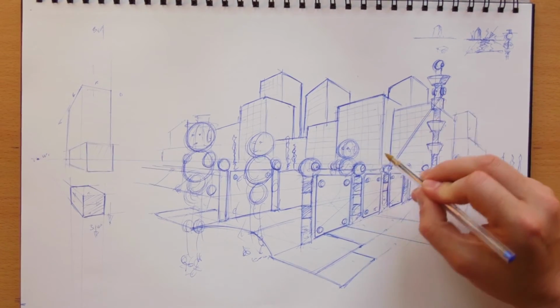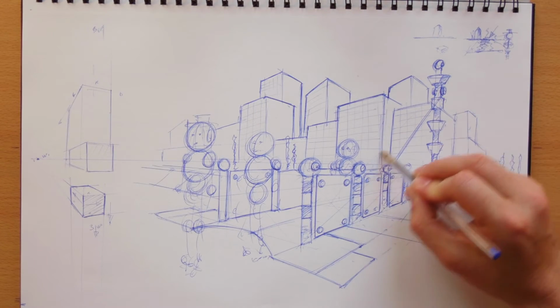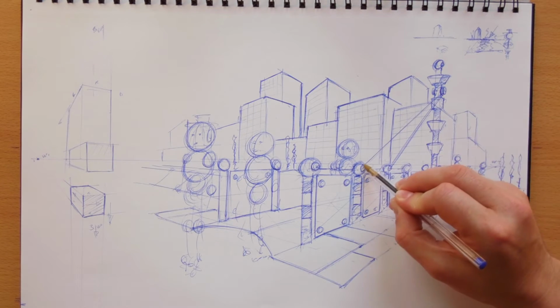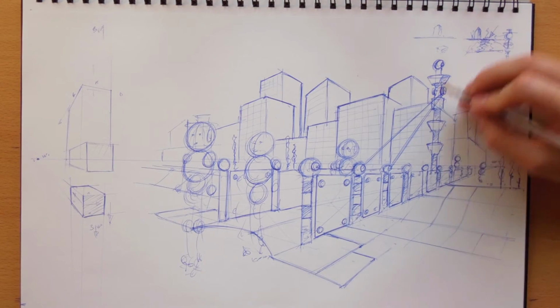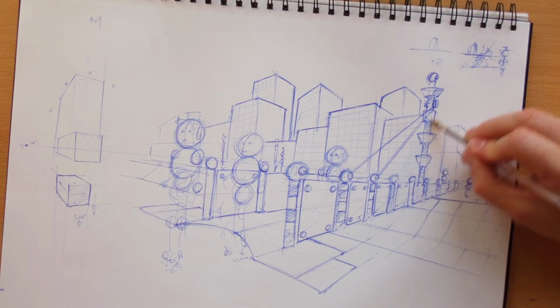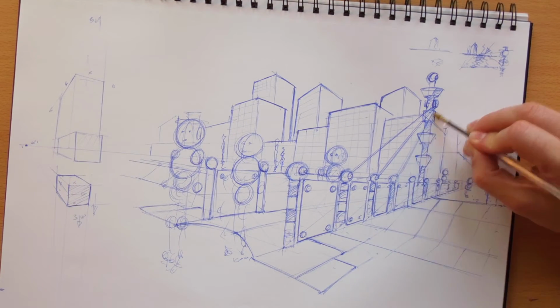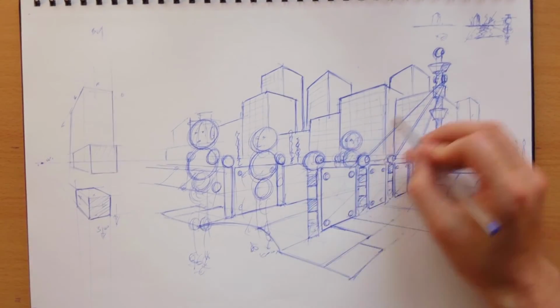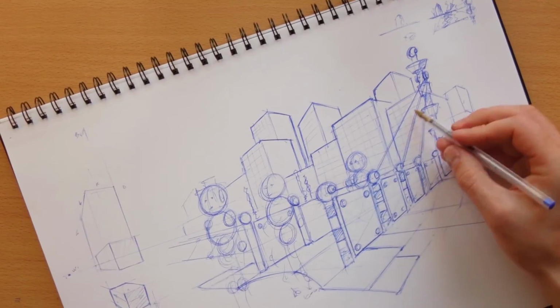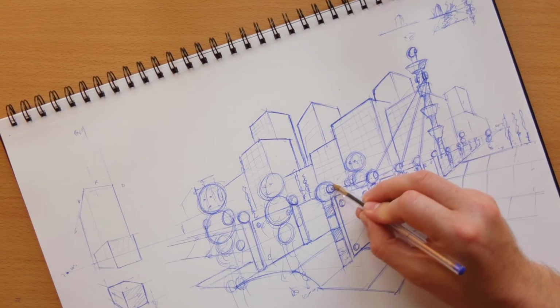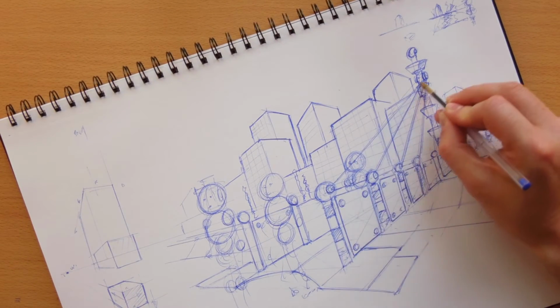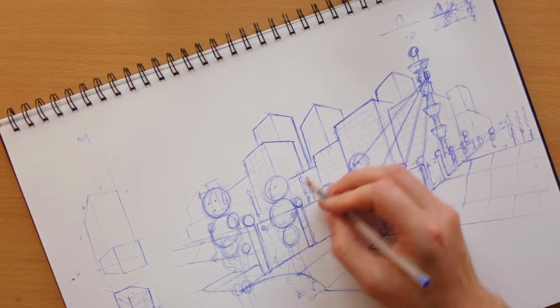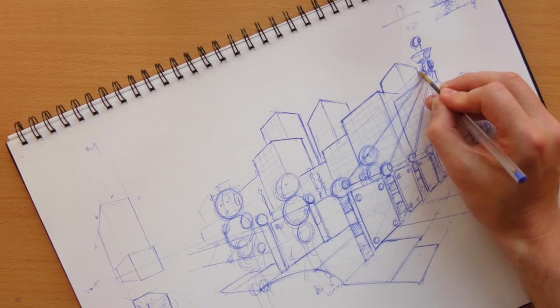Now if you look, I'm keeping the pen at quite a distance from my hand, and I'm using that as a straight line, locking my wrist and letting it draw that out. These ones are quite important because these are the ones in the foreground, like these here.